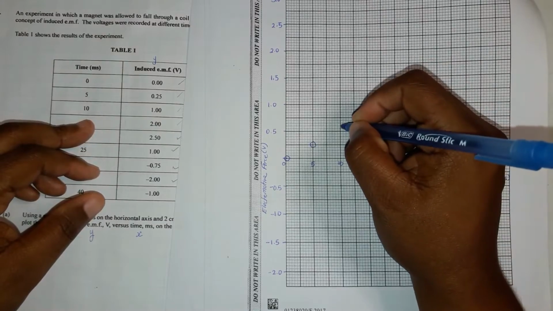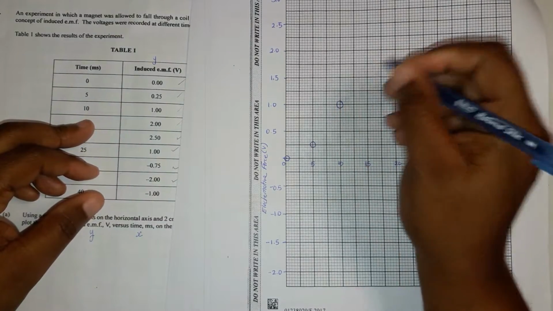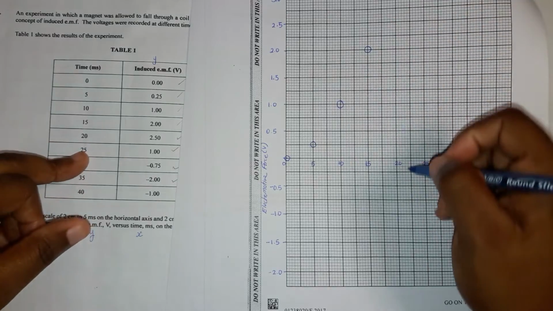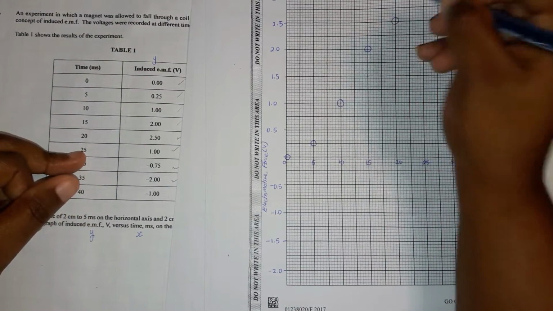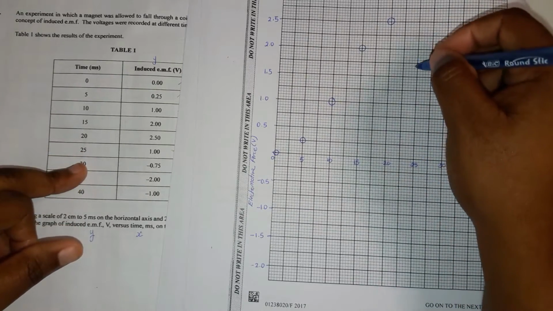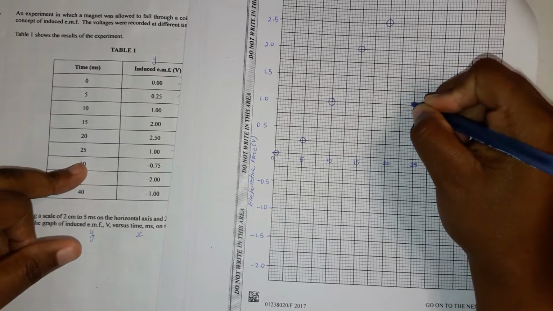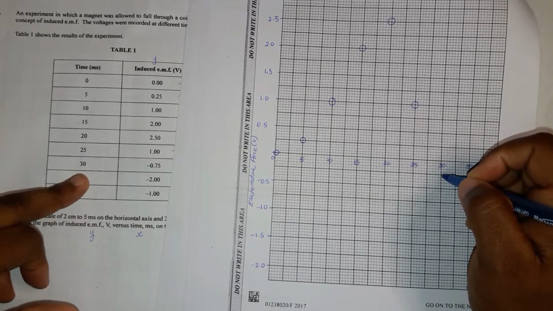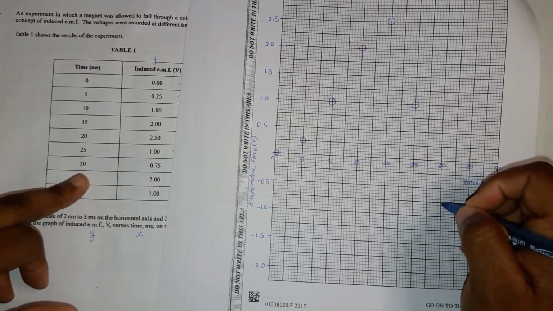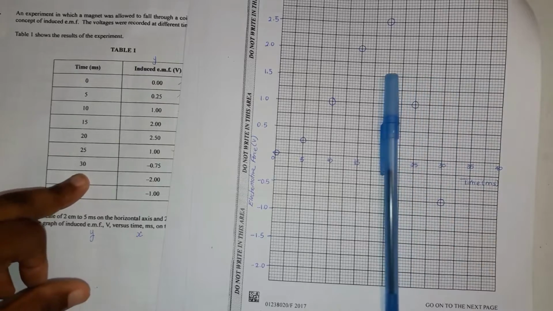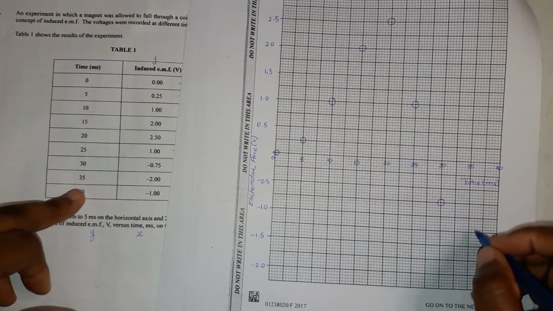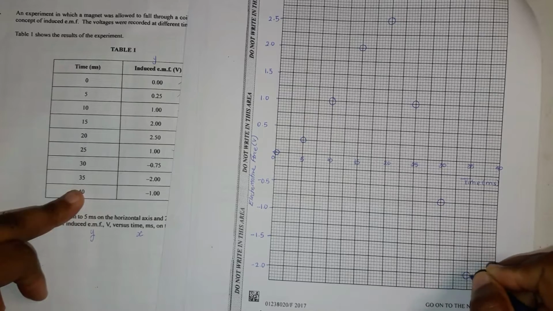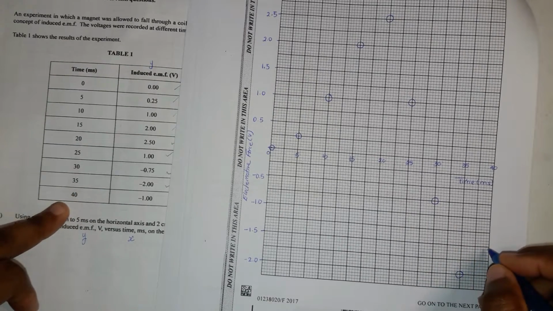Then we know that at 10, it's positive 1. At 15, it's 2. At 20, it's 2.5. At 25, it's 1, so it comes down. At 30, it's negative 0.75. This will be 2.25, 5, negative 0.75. And then at 35, it's negative 2. And at 40, it's 1.